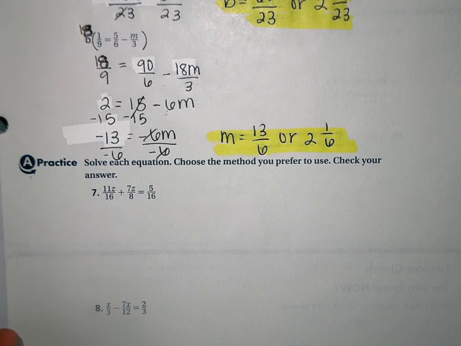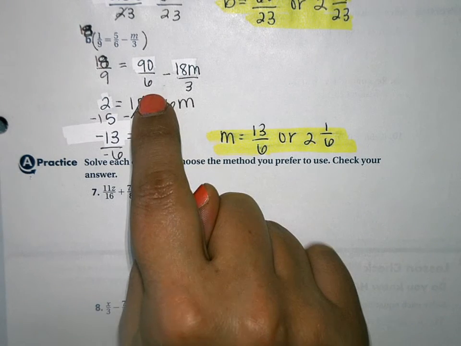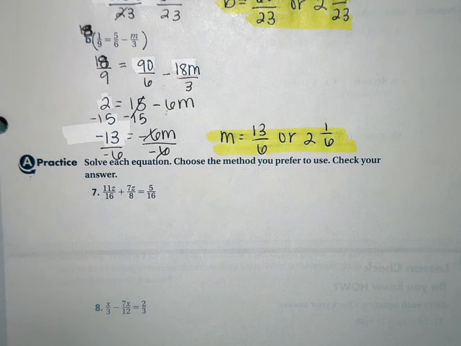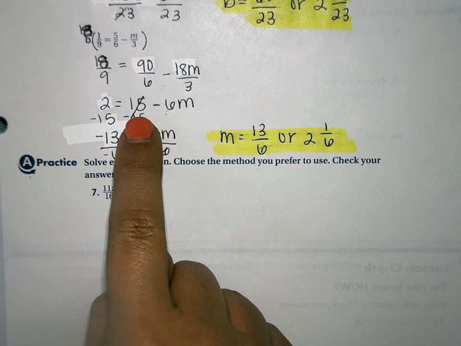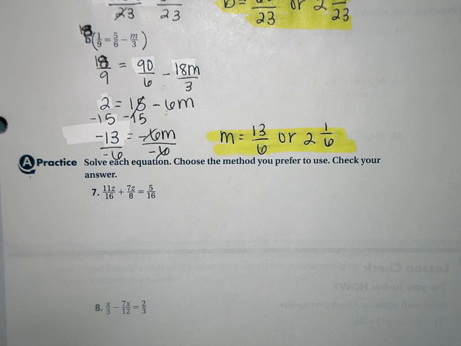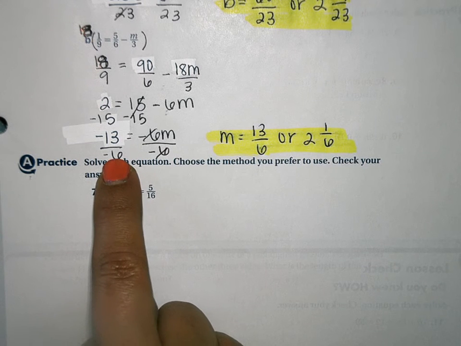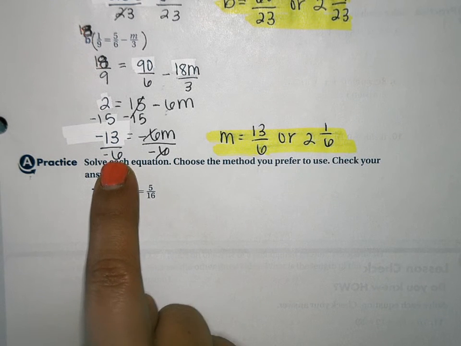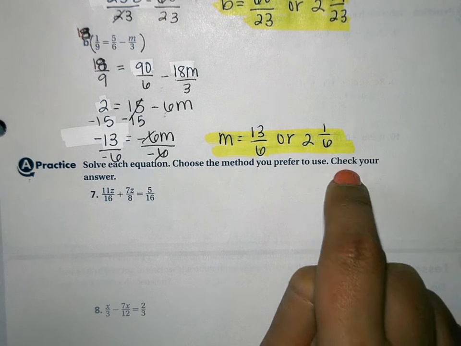When I multiply 18 out, I get 18 over 9 equals 90 over 6 minus 18m over 3. I reduce the fractions to get 2 equals 15 minus 6m, subtract 15, and then divide both sides by negative 6. Remember, a negative divided by a negative gives me a positive. So I get m equals 13 over 6, or 2 and 1/6.